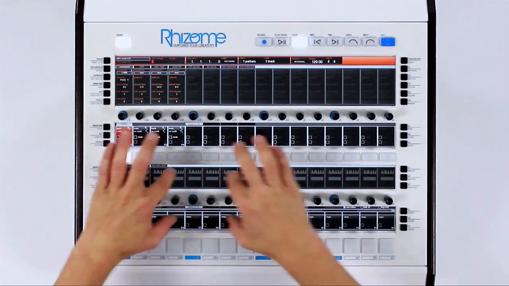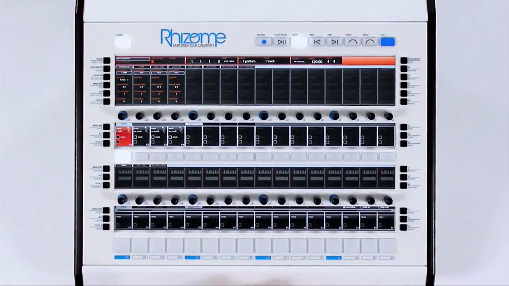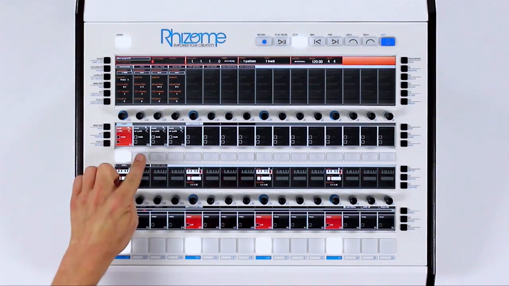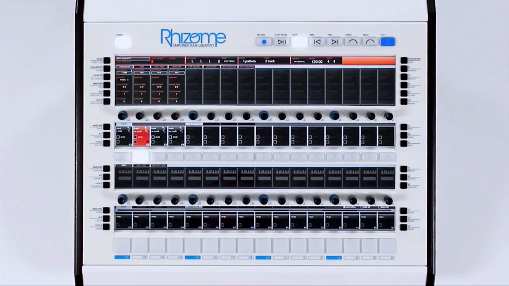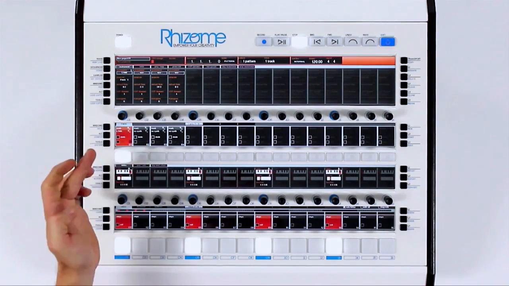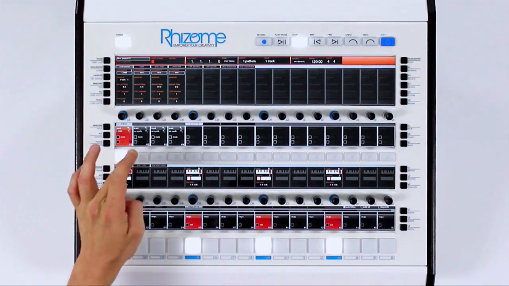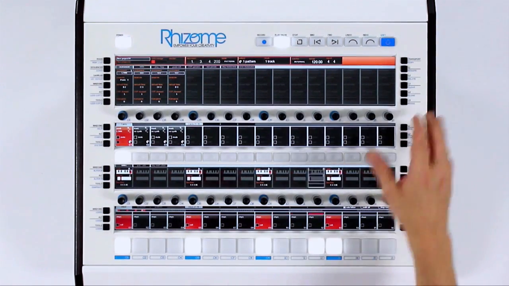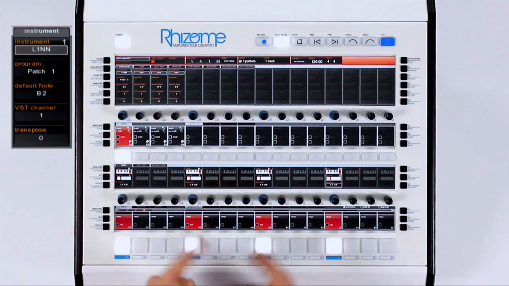Zone 2 represents the track. Zone 4 represents the contents of the step track. For example, I program this step track and I select the second track. The content of Zone 4 dynamically changes. Previously, I turned on 4 of the 16 steps. As we can hear, no sound is played.